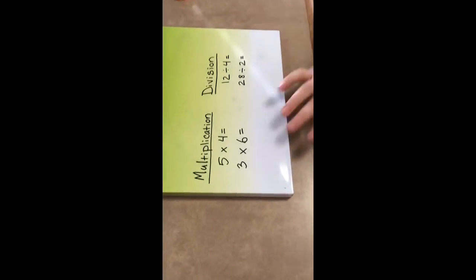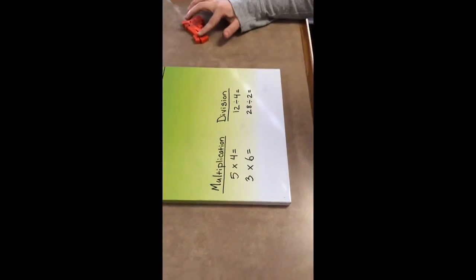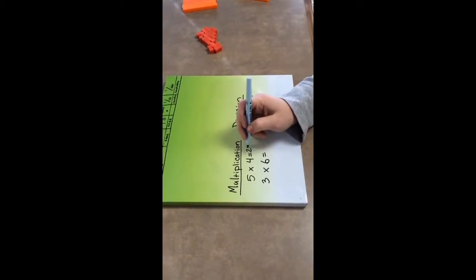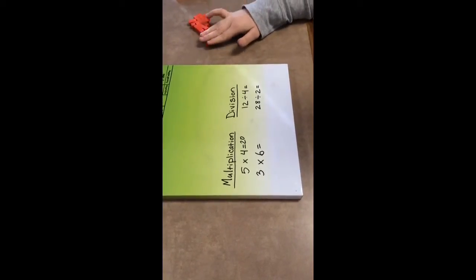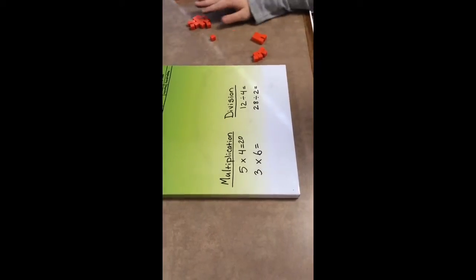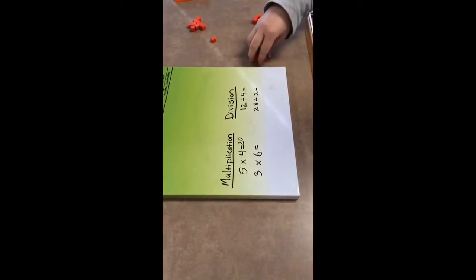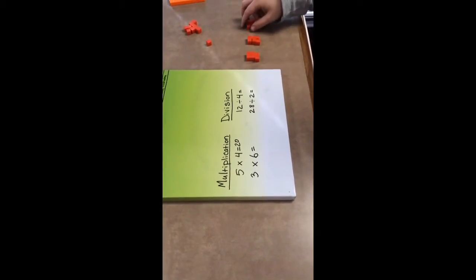The second number that we're going to look at is 3 times 6, or 3 groups of 6. We're going to do the same thing that we just did with our 5 times 4, which equaled 20. We're going to take 3 groups of 6: 1 group of 6, 2 groups of 6, 3 groups of 6. And you can do the same thing here. You can count out by 1s to get your total.